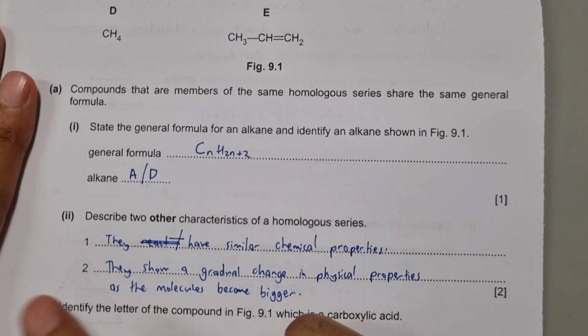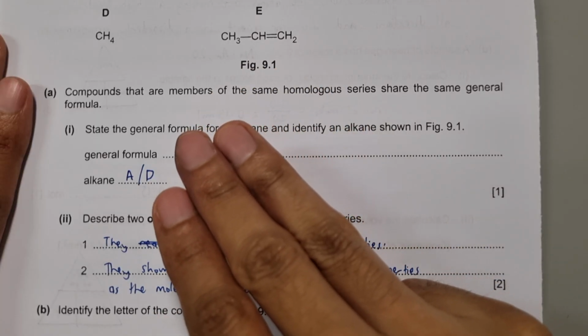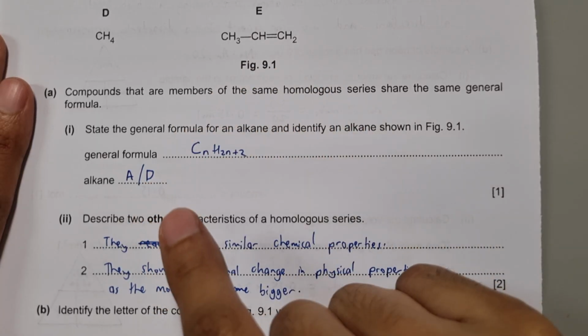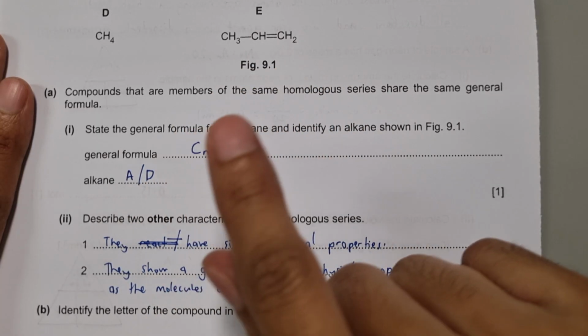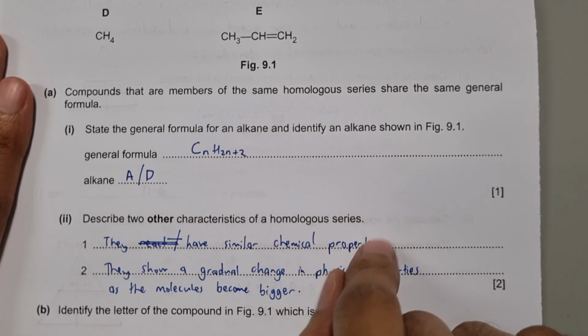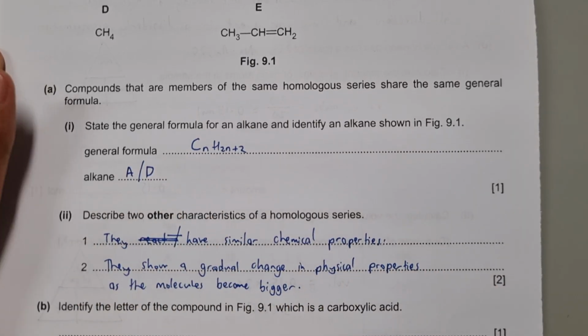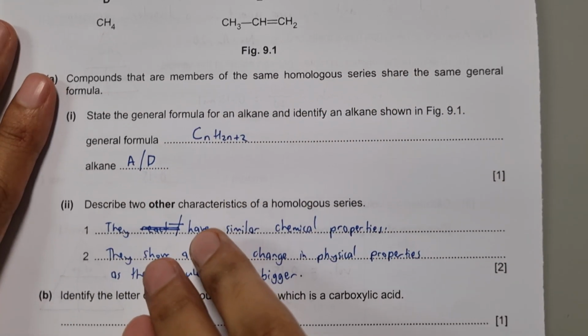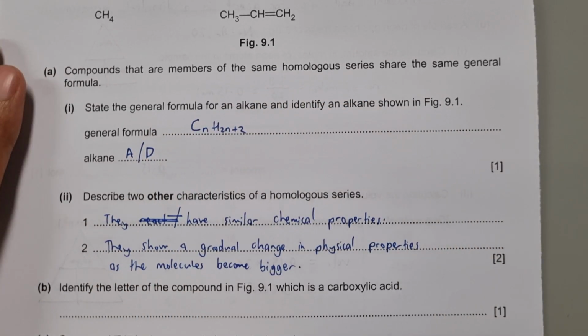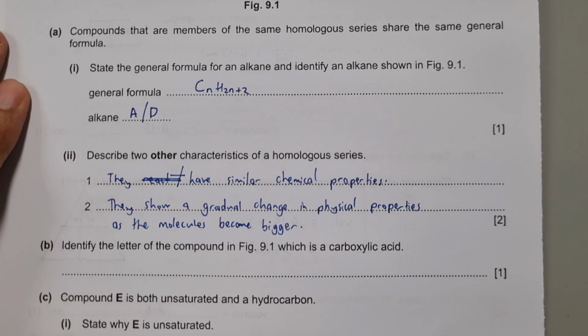I can also write one more, and that is the member of the consecutive member in the homologous series differs from the previous one by a CH2 unit. Yeah, that one is more abstract, but I think it will be accepted as an answer also.